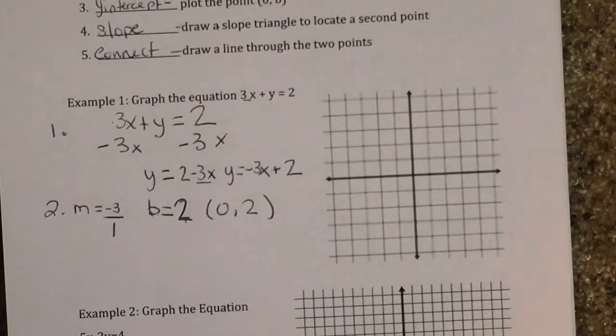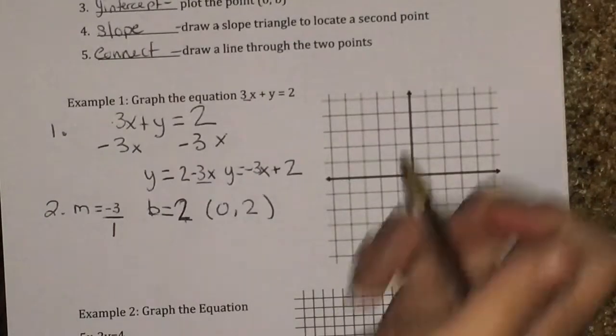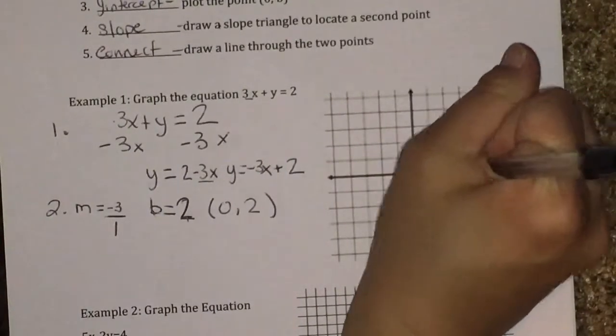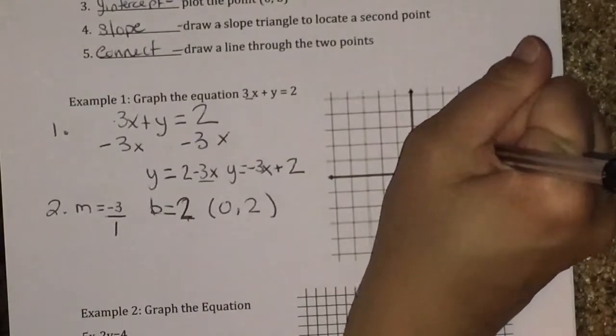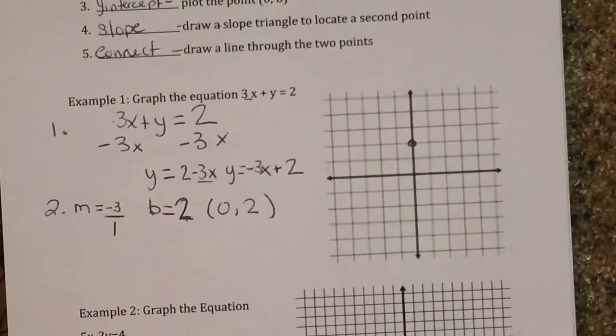So, step 3, plot the y-intercept. Plot (0, b). So let's do that. (0, 2). That's my y-intercept. So the next step is the more difficult step: applying the slope. We're on to step 4. Draw a slope triangle to locate a second point.